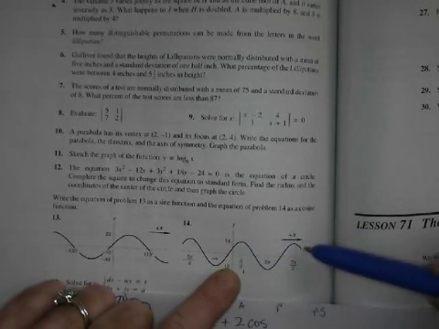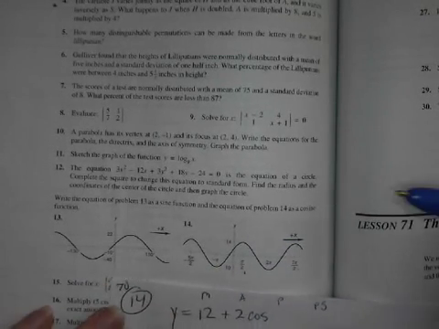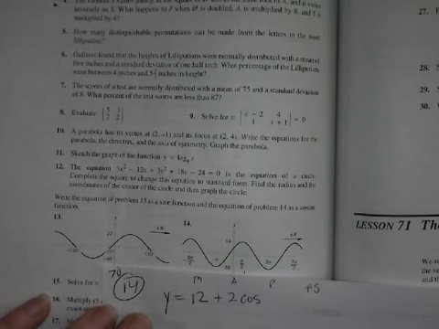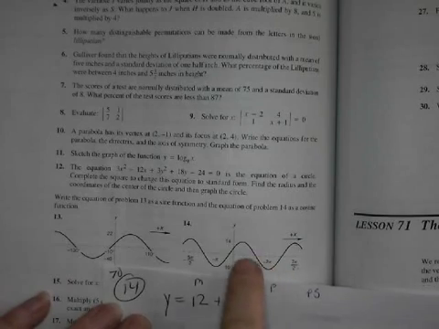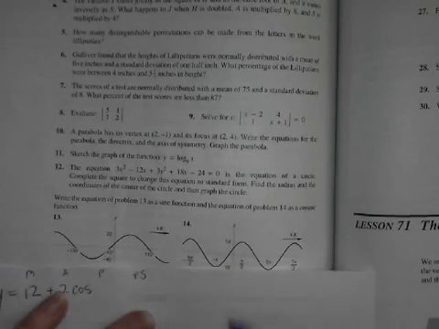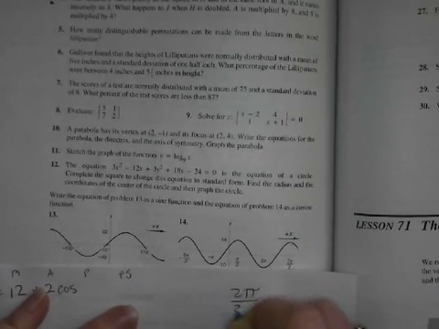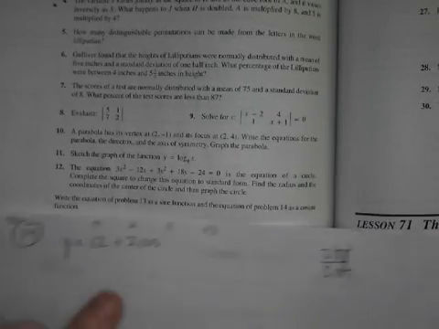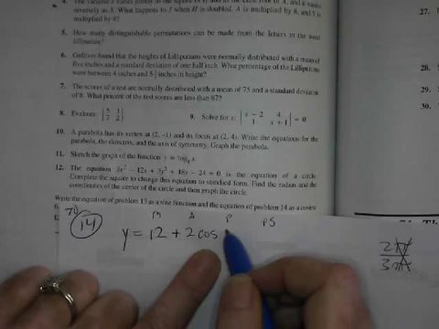Now 3 pi isn't the normal, the parent function's period. So you take the parent function's period and put it over what the new function is. So you're going to go 2 pi over 3 pi. That's going to just reduce to 2/3. So that's the number that goes for your period.